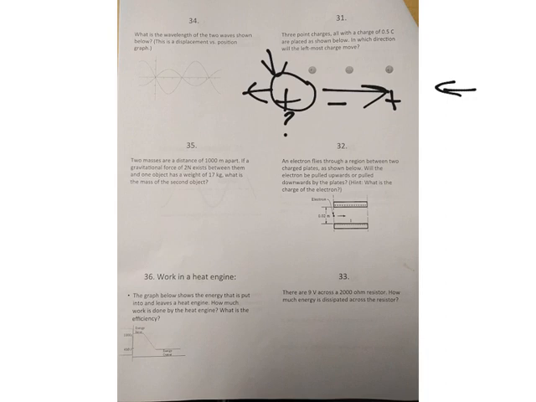Then an electron flies through a region with a charged plate where it's positive up here and negative down here. What is an electron? Hopefully you know it's negative. Which direction will it want to go? Up or down? Think about it.